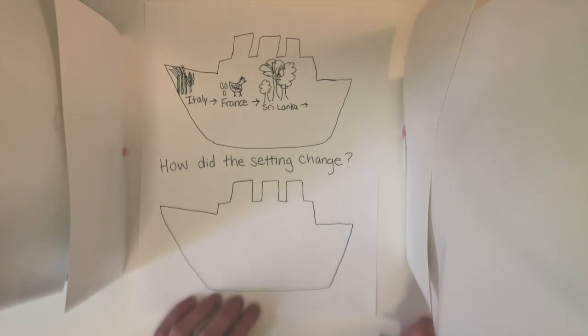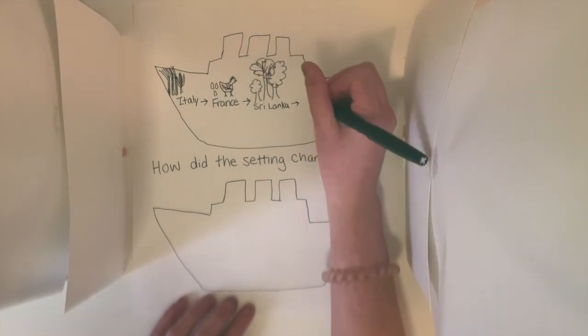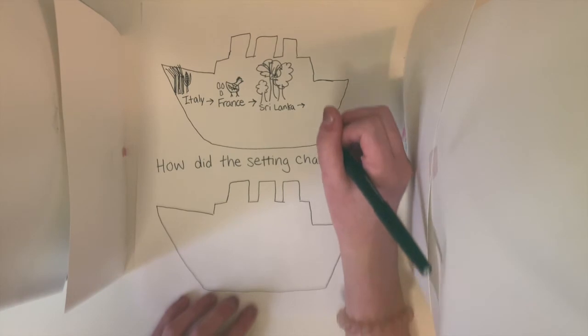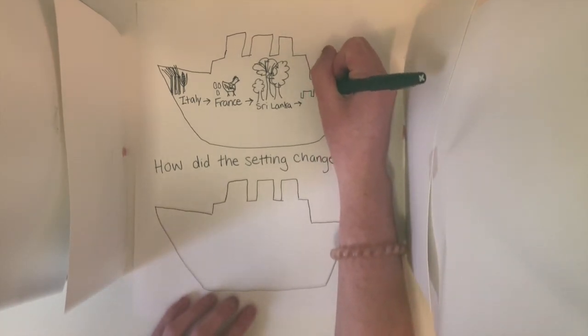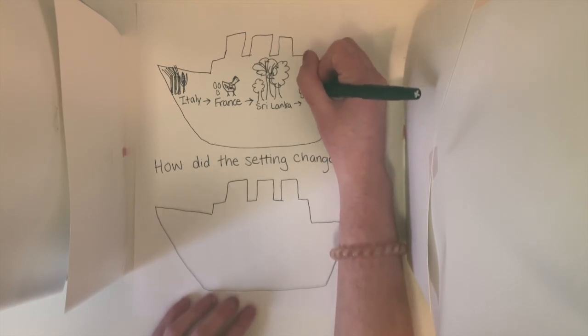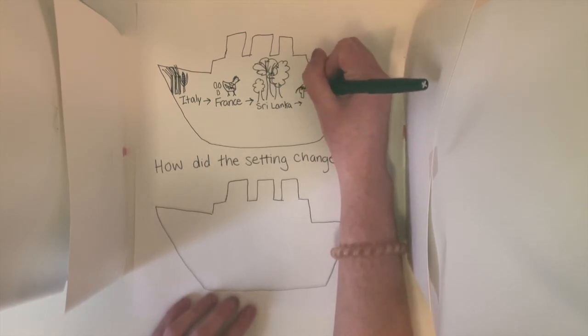Yes, that's right. She traveled to England, where she looked for a cow to get milk. So maybe here you can draw a cow. Give him a little tail and some spots.